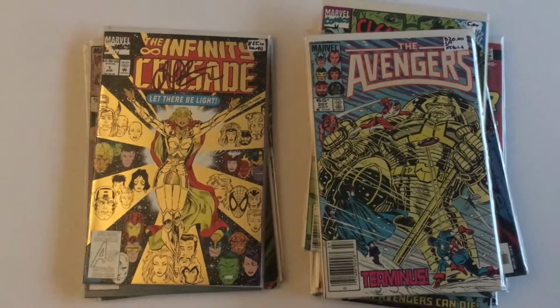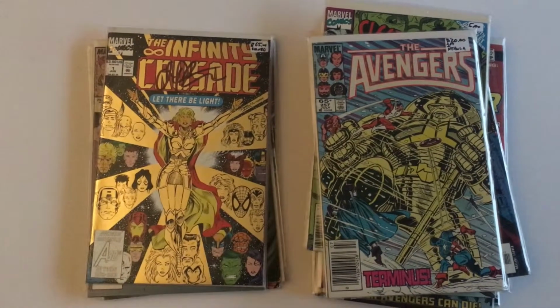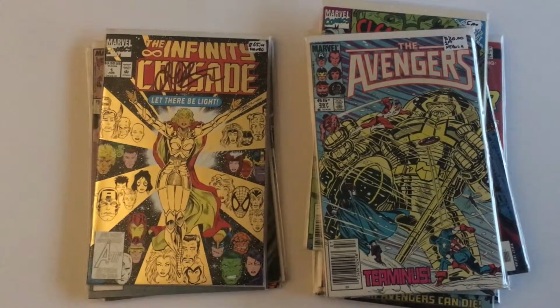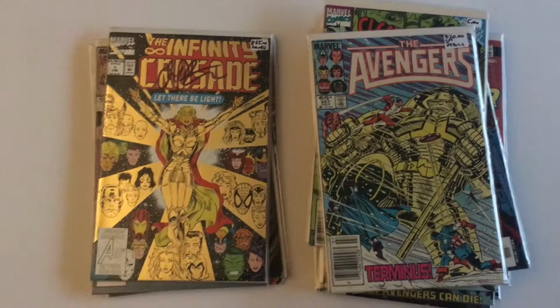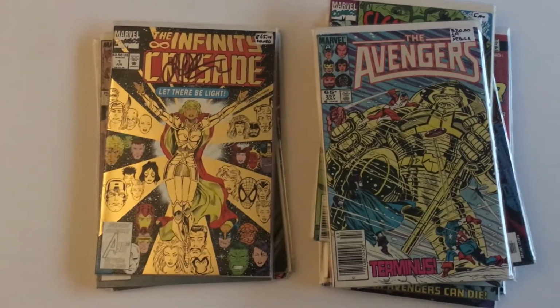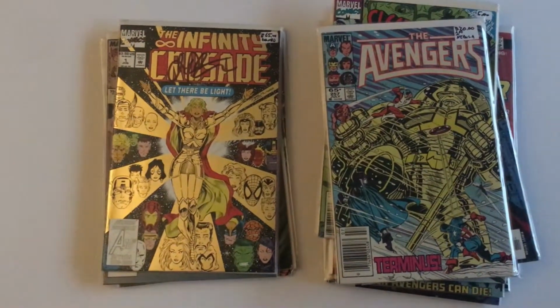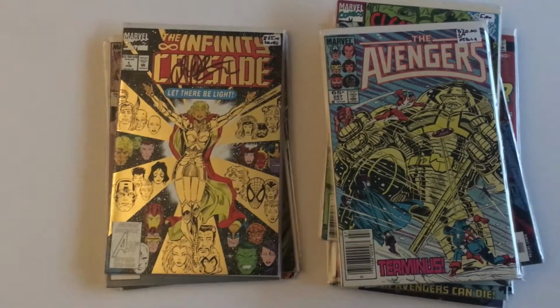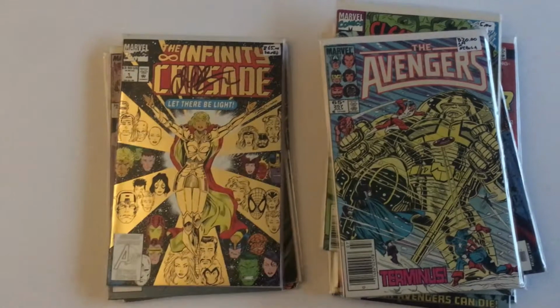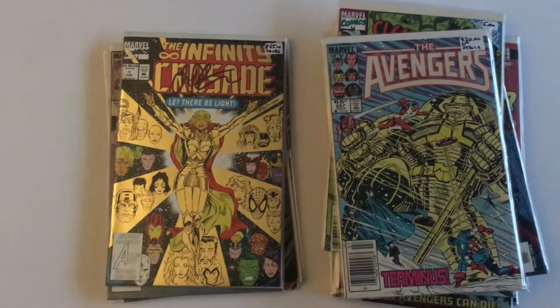So in the 1990s, Jim Starlin returned to his Infinity and Thanos storyline, and he did the Infinity Gauntlet, the Infinity War, and the Infinity Crusade. And so you have the cover of the Infinity Crusade in front of you, and this was the third part of his trilogy of Infinity series, at least the original ones. And you see it's autographed by Jim Starlin.